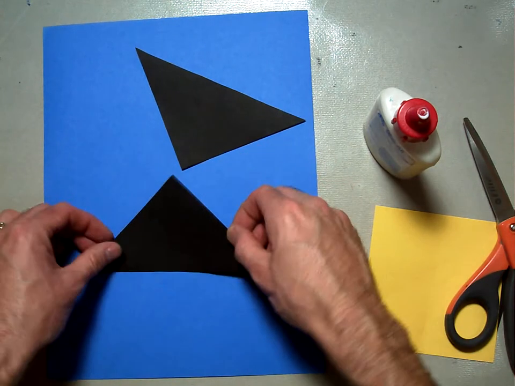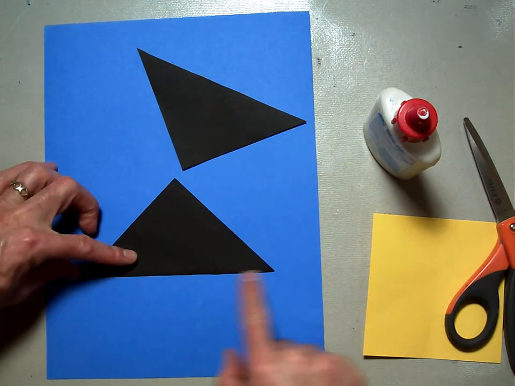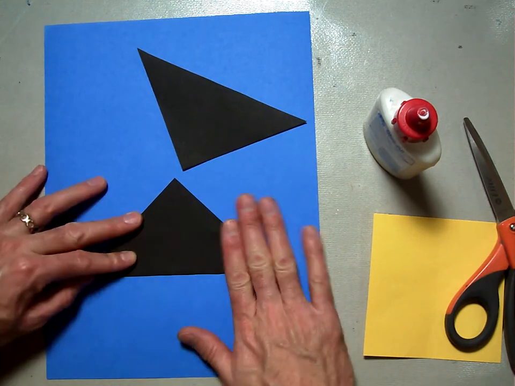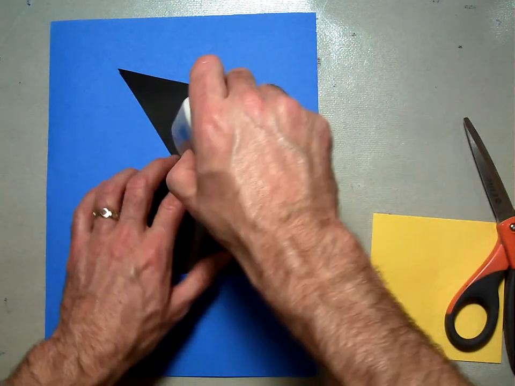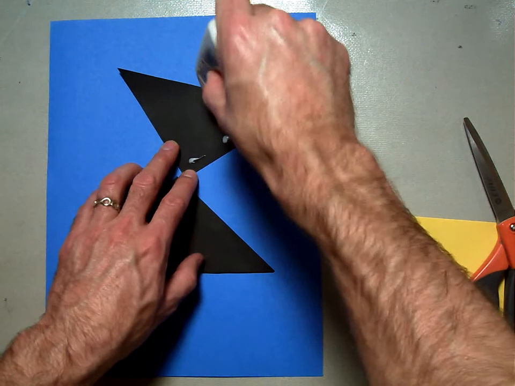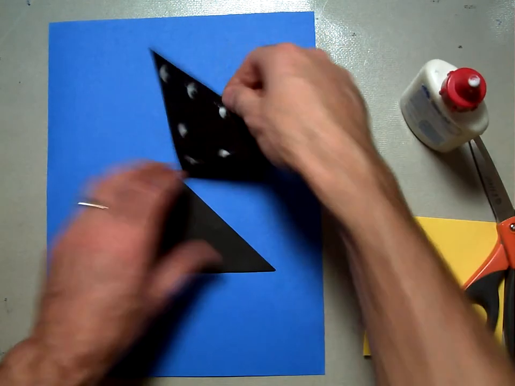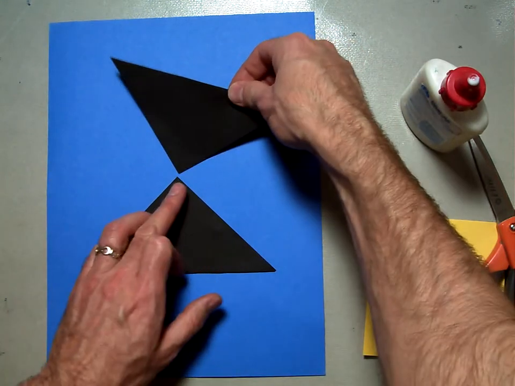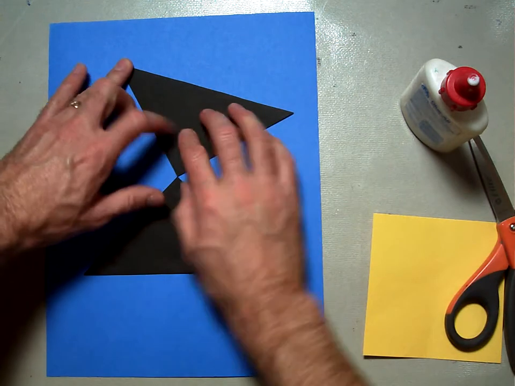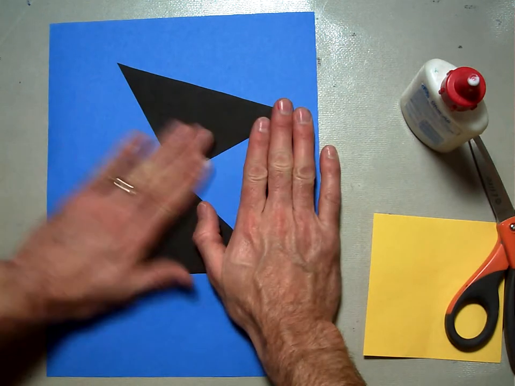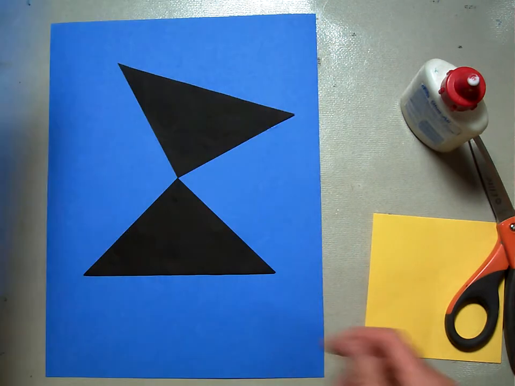Flip your paper over and line it up so the bottom is nice and parallel with the bottom of your paper. Then take the other one, flip it over, put a few bunny hops on, and then flip it over. It's kind of cute if you tilt the head a little bit like this, so it looks like it's tilting its head and looking at you. All right, so there we have the basic body shape.